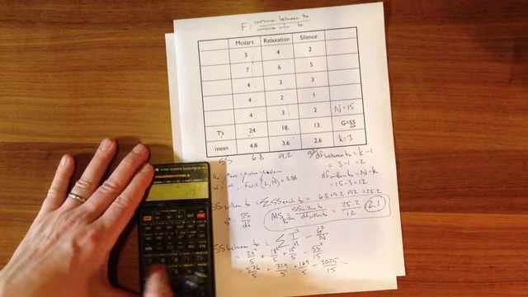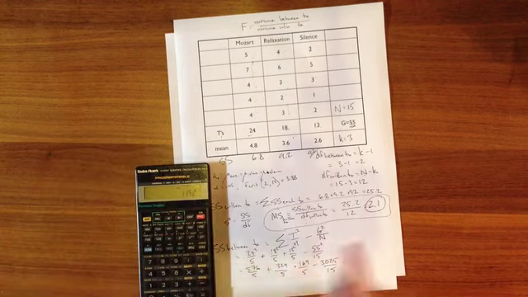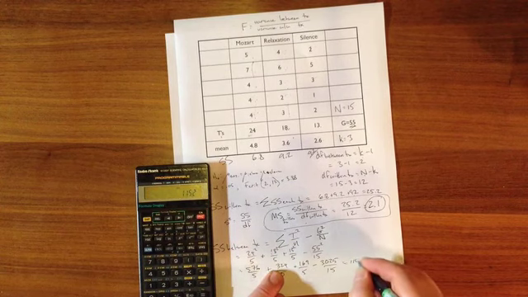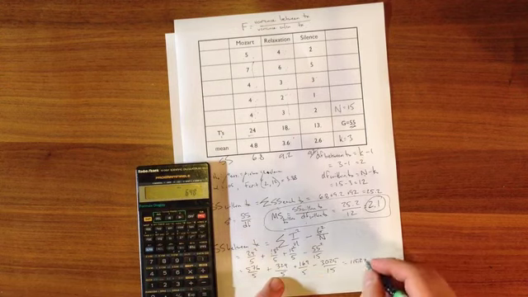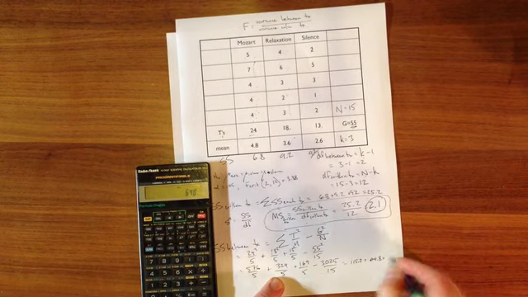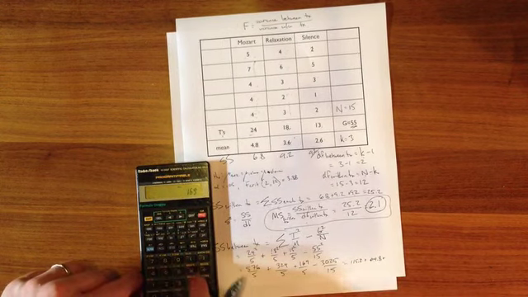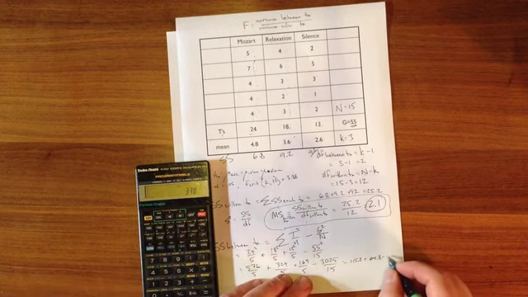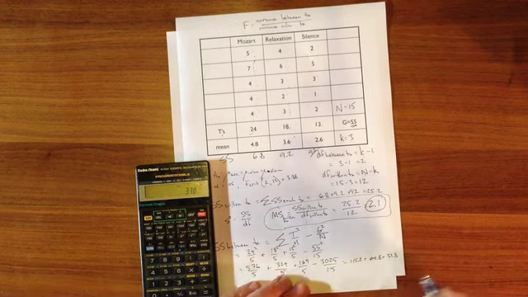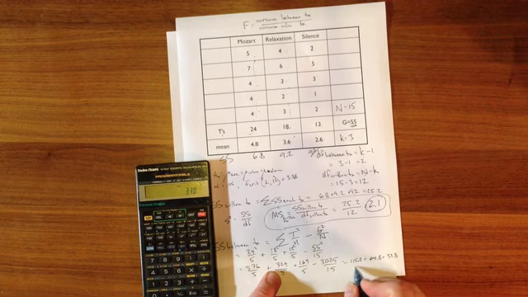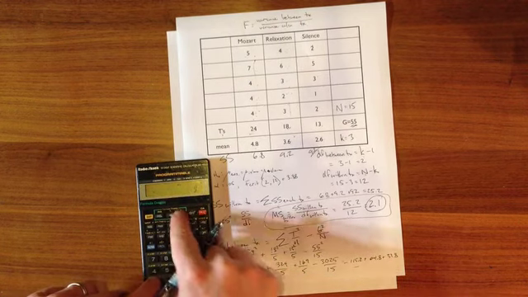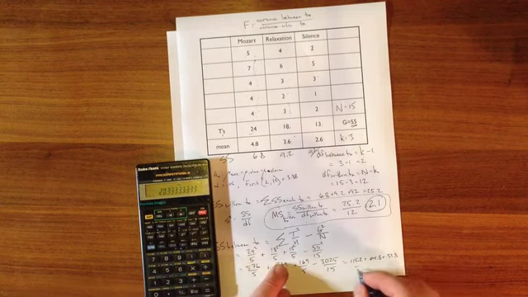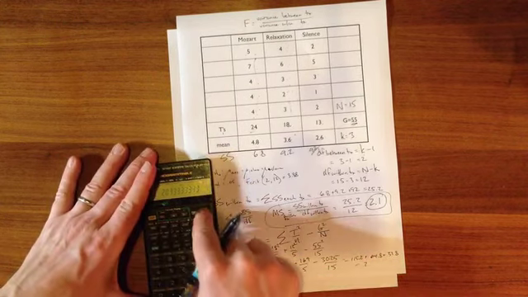So 576 over 5 is 115.2. 324 over 5 is 64.8. 169 over 5 is 33.8. We're going to subtract 3025 divided by, not 5, but 15. Sorry, let me do that one more time.